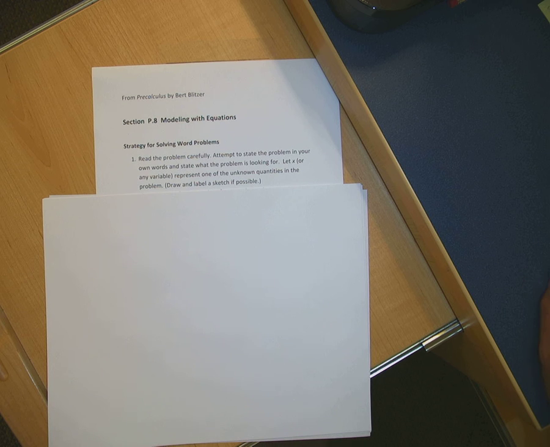First step, read the problem carefully. And that sounds simple, but I think that's the downfall of many students in solving word problems. They try to rush through and get the idea what they need to do to solve it really quickly. But a lot of times you have to take your time, reread, and figure things out. Then you want to attempt to state the problem in your own words. It certainly will help you test your understanding if you restate it in your own words. In the book, they write it down. In my mind, if you do that mentally, that's sufficient, but I recommend trying to do that as well.